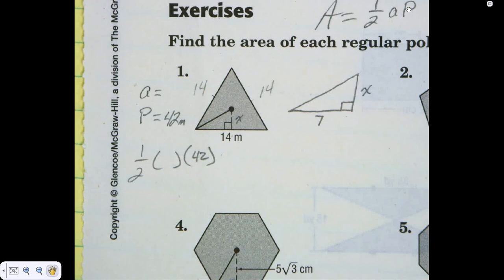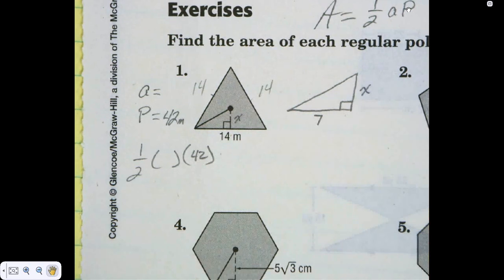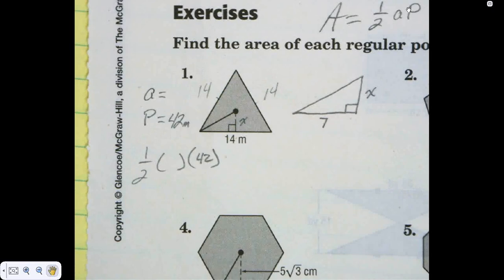I better hope this is a special right triangle, or they haven't given me enough information, because I can't use the Pythagorean theorem because I don't have 2 of the 3, correct? Well, this is a triangle. What are the angles inside a regular triangle always going to be?